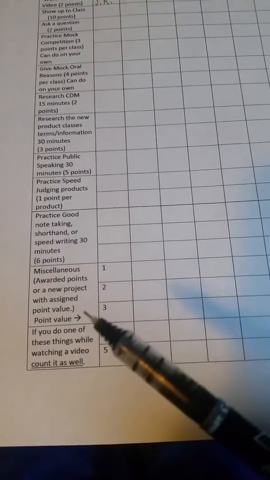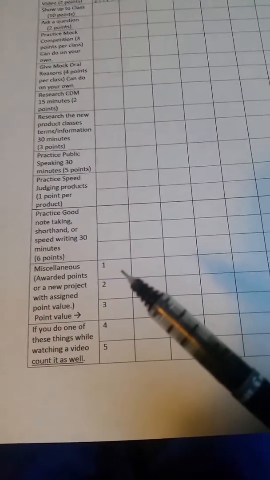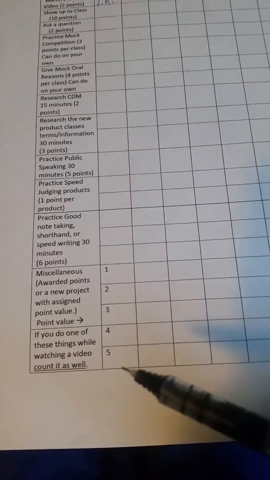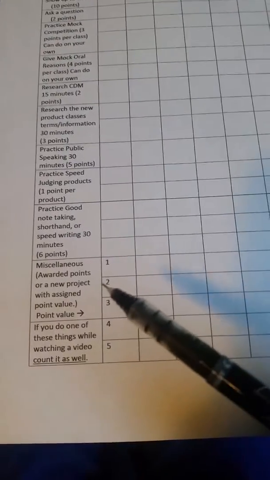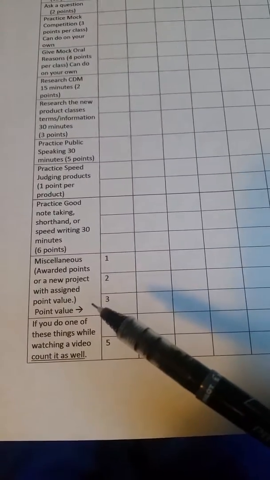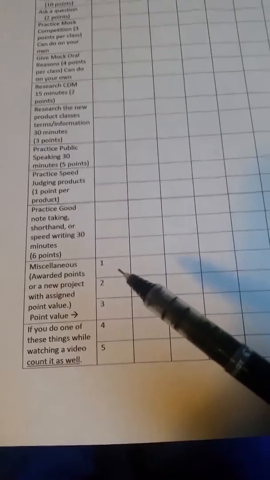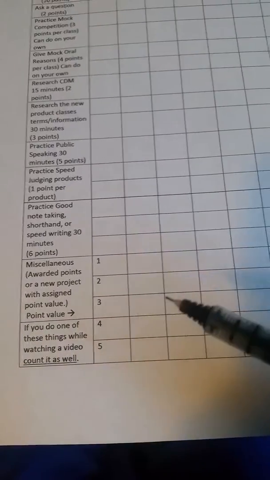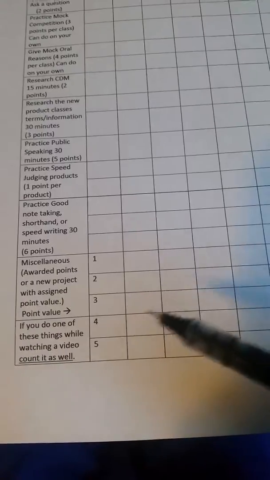And then finally down here we have this little miscellaneous category. You may be wondering what this is, and what it is that you have a point, so 1 point, 2 point, 3 point, 4 point, and 5 points. And the way this works is, let's say that I have a new project or activity for you guys to do, and I say, okay, you can do this activity, it's worth 3 points. And then whenever you do that activity, you put an initial in this miscellaneous 3-point section.